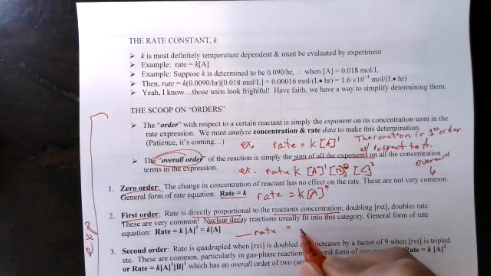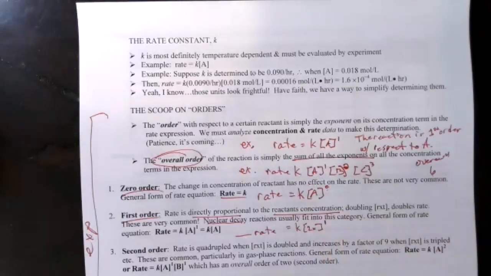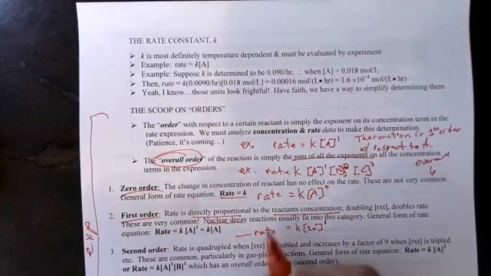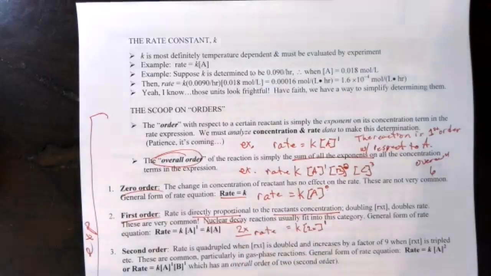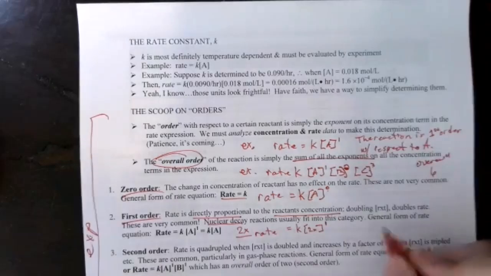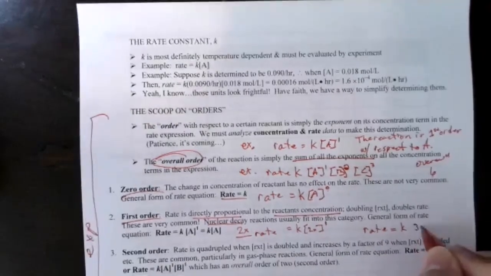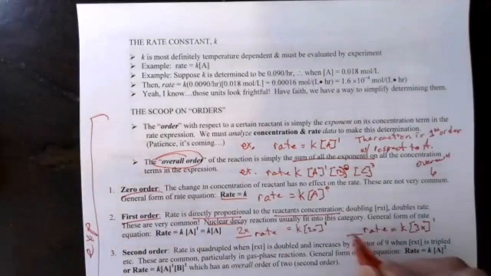If we, let's say, double whatever the thing is in first order, what happens to the rate? Well, it's directly proportional, so the rate doubles. That makes sense. Okay. Let's look at another example. What if we triple the concentration with a first order? What happens? We triple the rate.